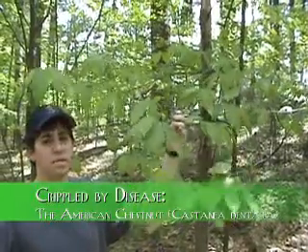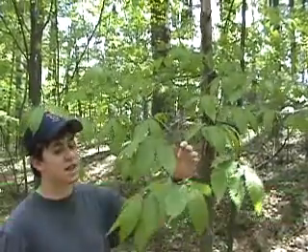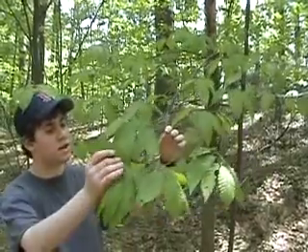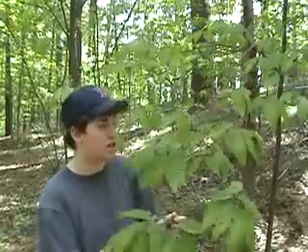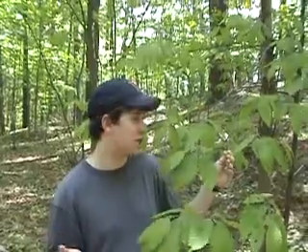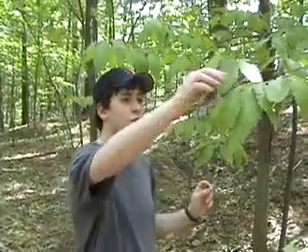This plant here is the American chestnut, Castanea dentata, and it's got these 2 sort of leaves. This tree was one of the most dominant trees in the deciduous forest, until a chestnut blight, a disease introduced from Asia, killed most of the trees. So now you're never going to find those huge American chestnut trees that used to be all over the forest.